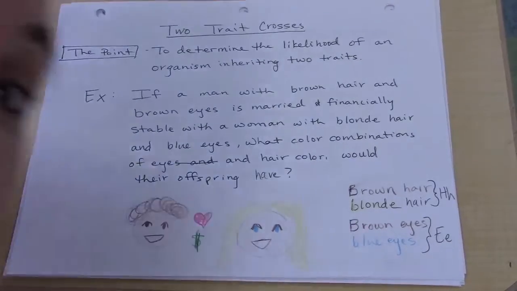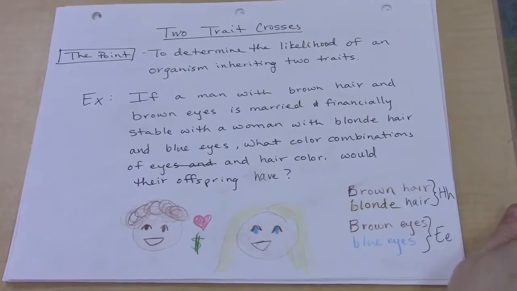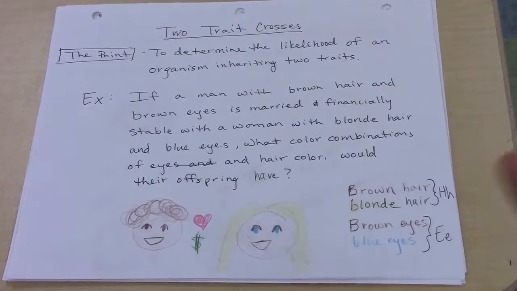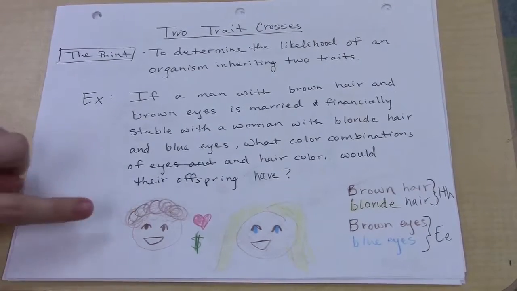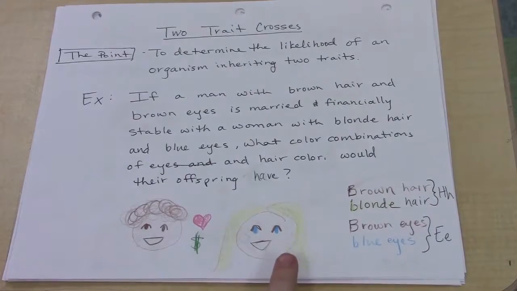Hi, it's Miss Parrott, and this video is about two trait crosses. We use these to determine the likelihood of an organism inheriting two traits. So, for instance, if a man with brown hair and brown eyes is married and financially stable to a woman with blonde hair and blue eyes, what color combinations of eyes and hair color would their offspring have?